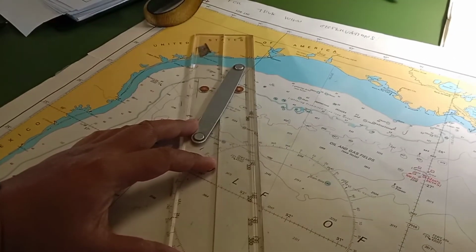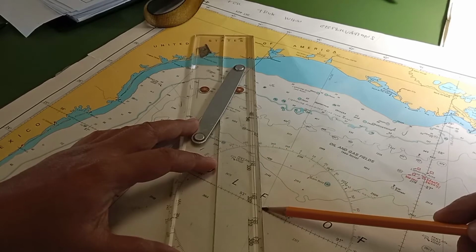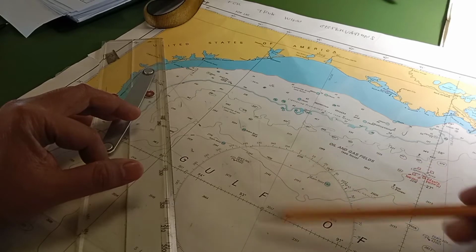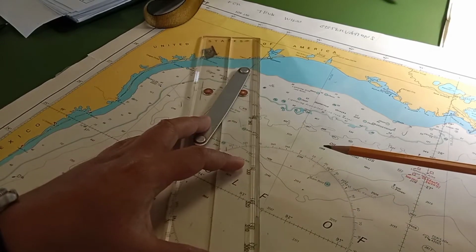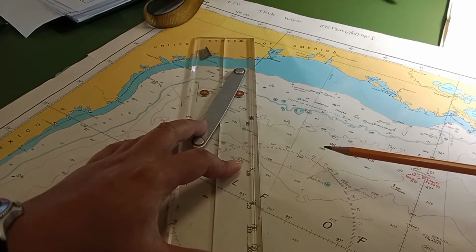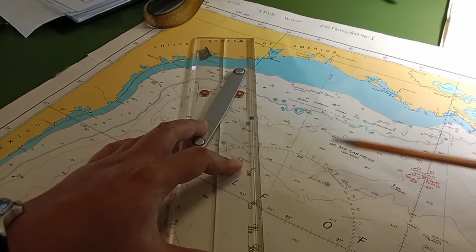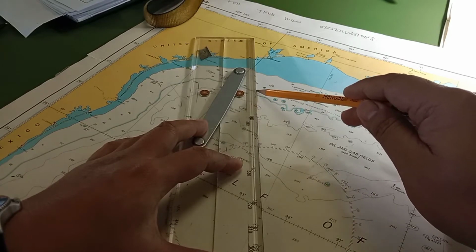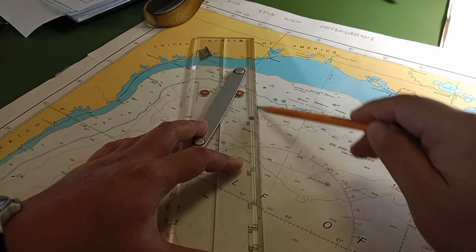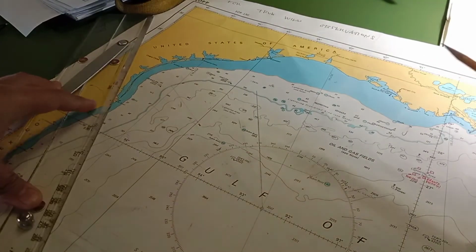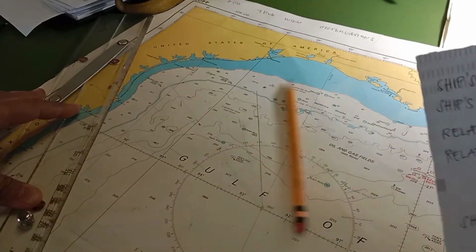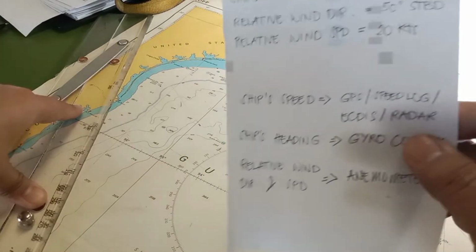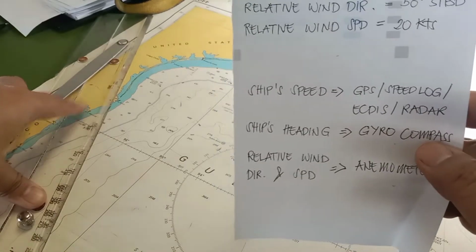330 going to the center of our compass rose. This is the compass rose of our paper chart. So simply draw a line from that 330 going to the center. Again, we have 330 for the ship's heading coming from the gyro compass.